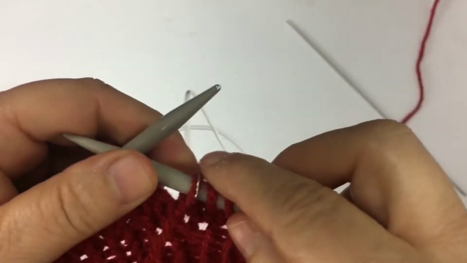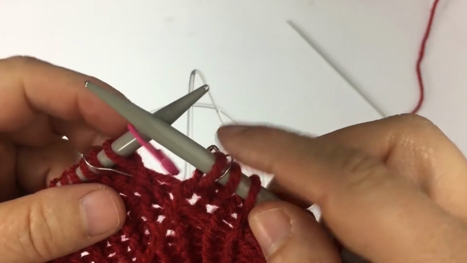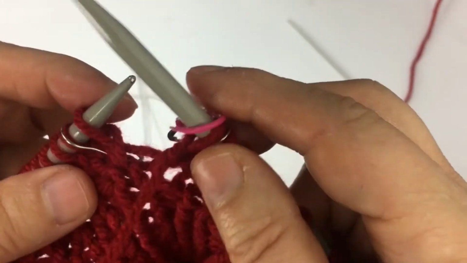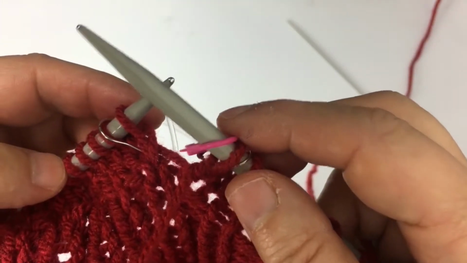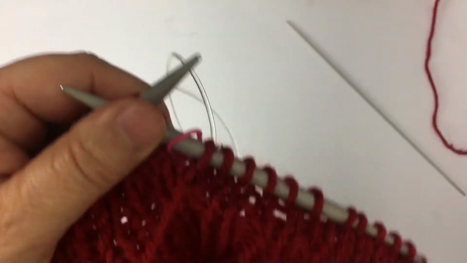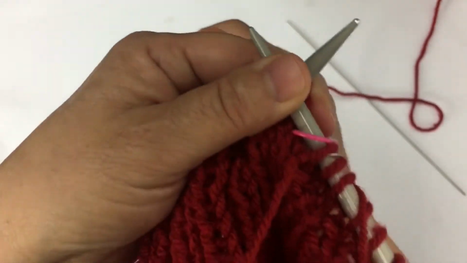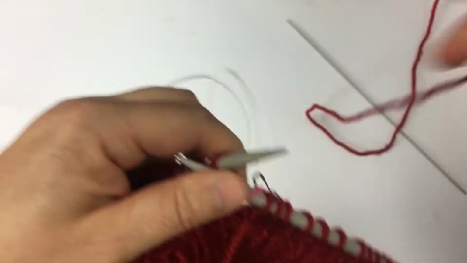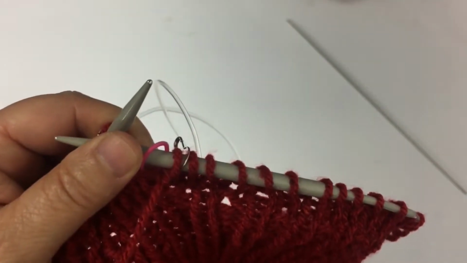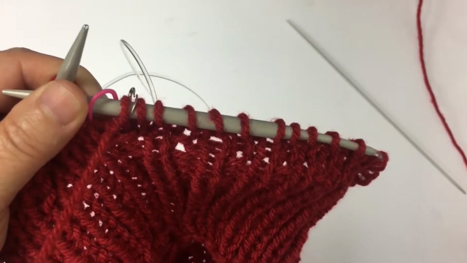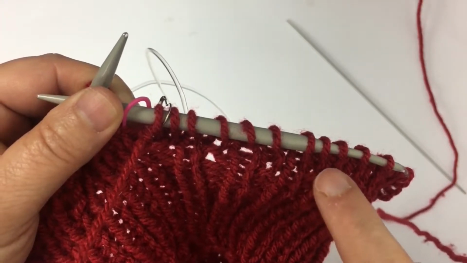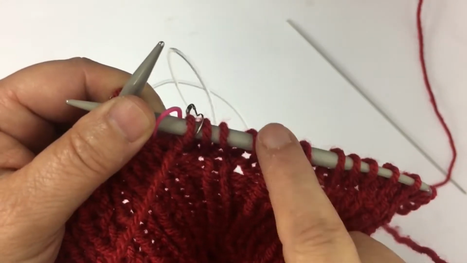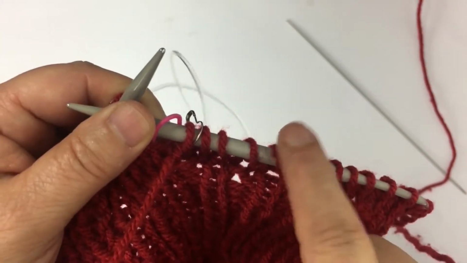This is the end of my round with no increases. I'm going to slip the marker on the right needle, and now I'm going to knit a round with increases. If you ever forget how many increases you have done, a good way to know is to just count your stitches. For example, here I had knitted one round with increases. I had started off with 60 stitches. Now I need to have 62 stitches, and I have already counted my stitches and they are 62.